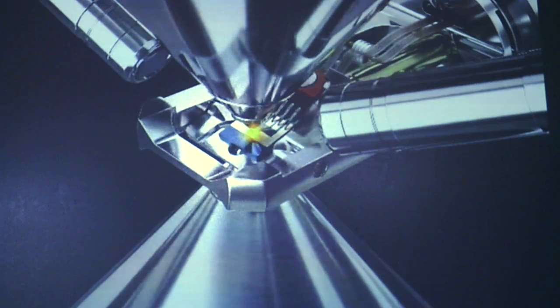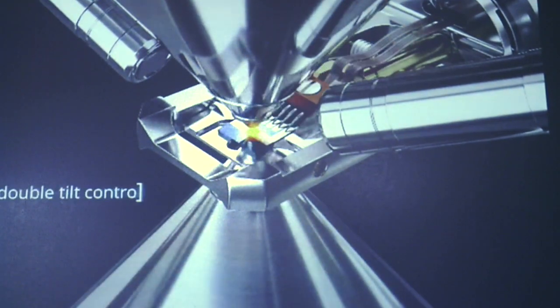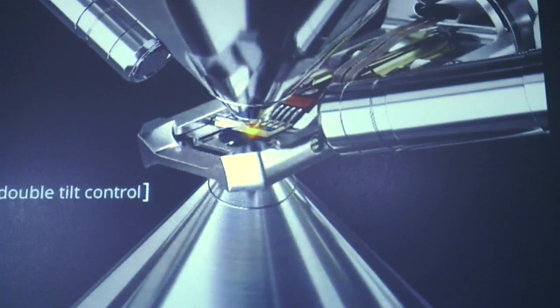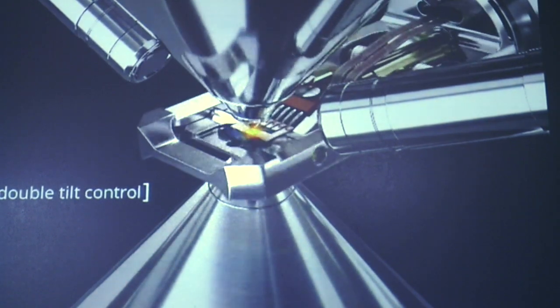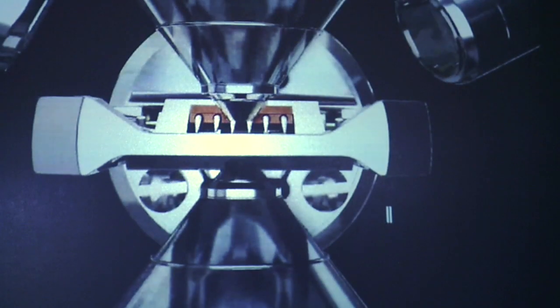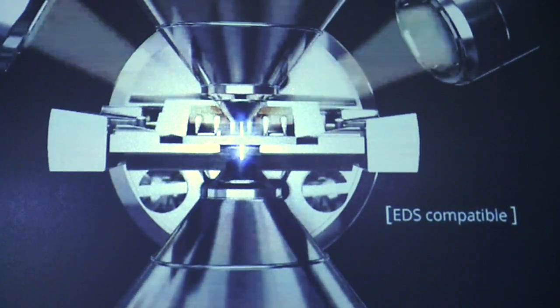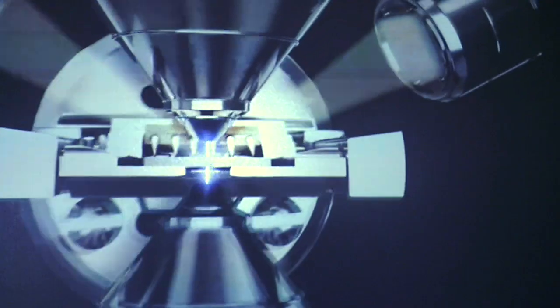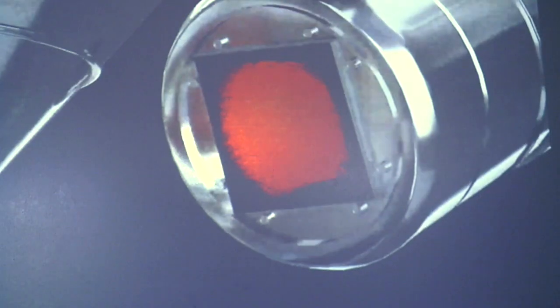So we do all these things. Our beta tilt control is actually pretty unique in that the electrical contacts stay in intimate contact with the chip at all times. So regardless of how you're tilting it in beta, there's no fluctuations in thermal or electrical capabilities. This is showing in cross-section that you can resolve EELS. You have direct line of sight to the EELS detectors, whether you've got side entry or the quad-X system.